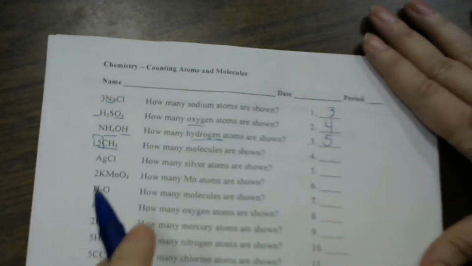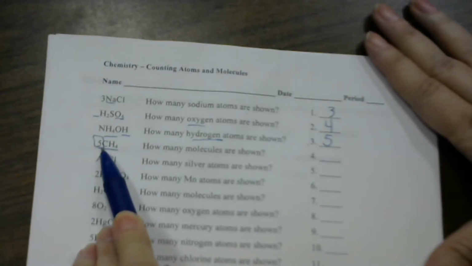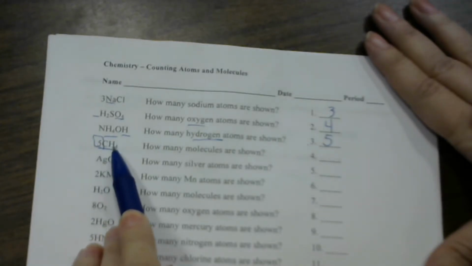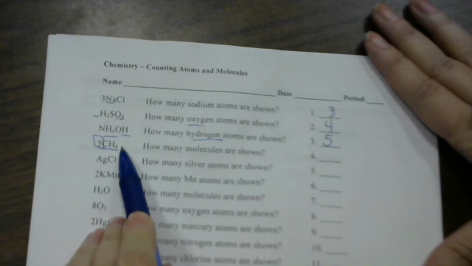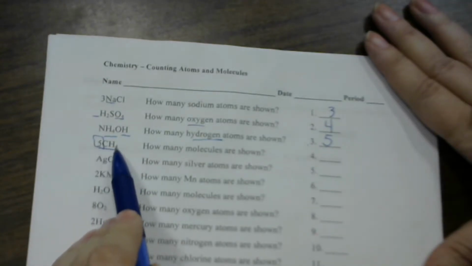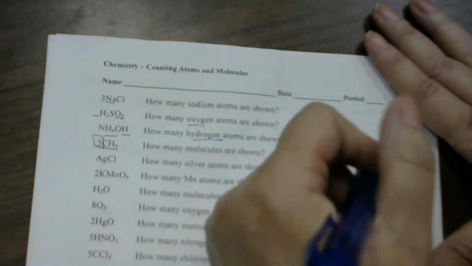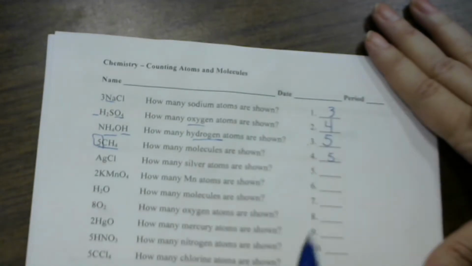So if you have one molecule, but then you have a coefficient of 5, then you have 5 molecules. You don't do anything with the subscripts because you're looking at molecules. Okay, so you have 5 molecules.